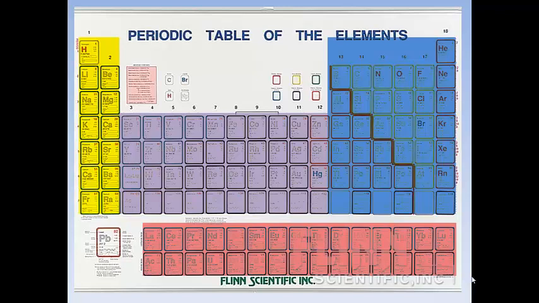Now notice the s block has 2 columns, and the s orbital can hold 2 electrons. The p block has 6 columns, and the p can hold 6 electrons. The d block consists of 10 columns, and the d orbital can hold 10 electrons. And the f block consists of 14 columns, and the f orbital can hold 14 electrons. Coincidence? Not on your life. And actually, you can now utilize the periodic table to figure out electron configuration without using the mnemonic that you were shown a couple of videos ago. And if you're interested in learning how to do that, come see me. I'd be happy to show you.